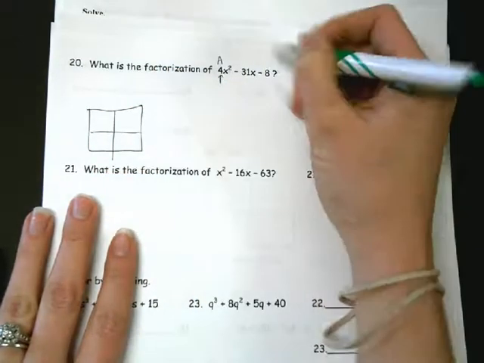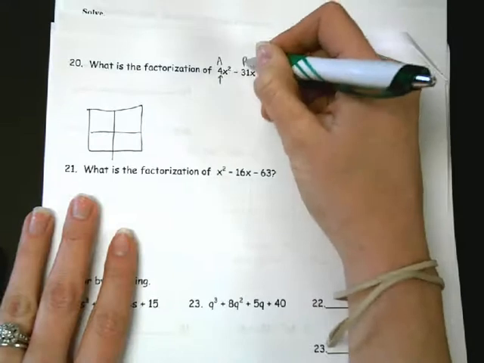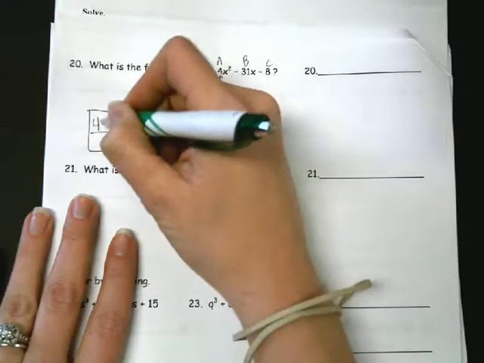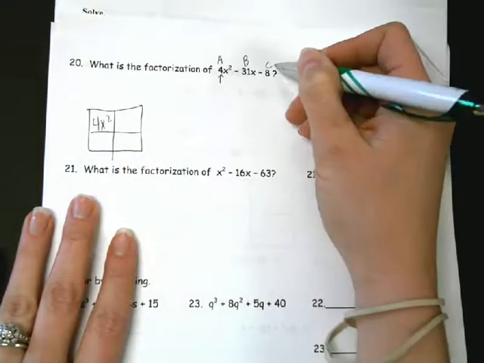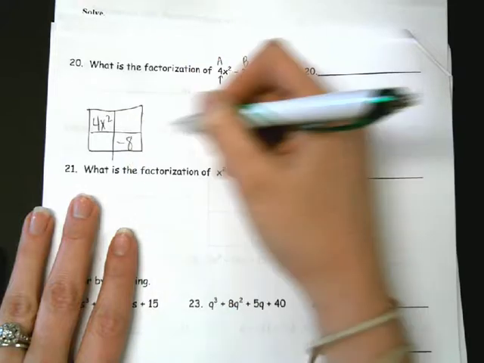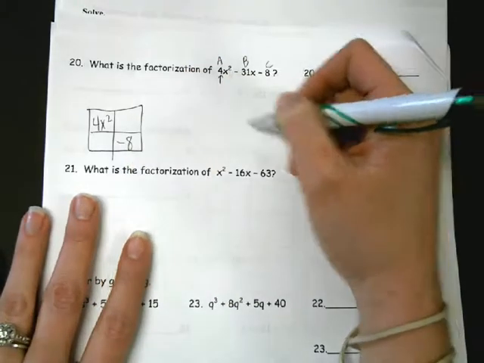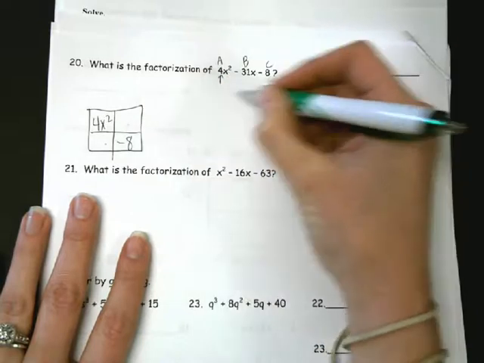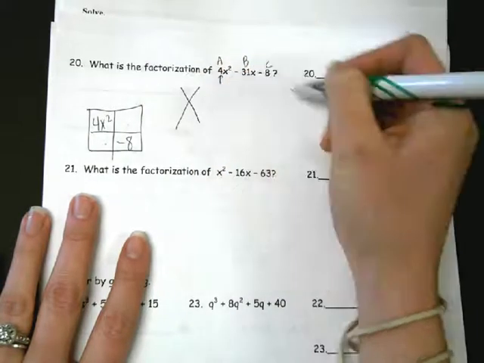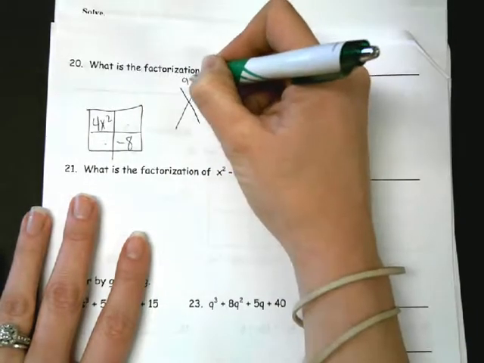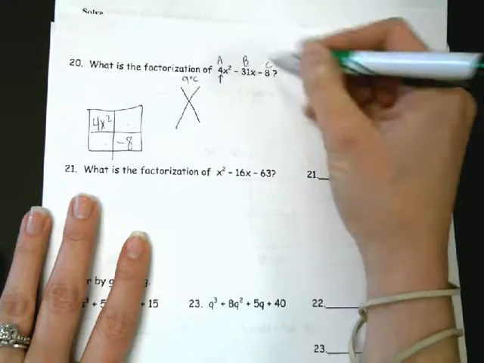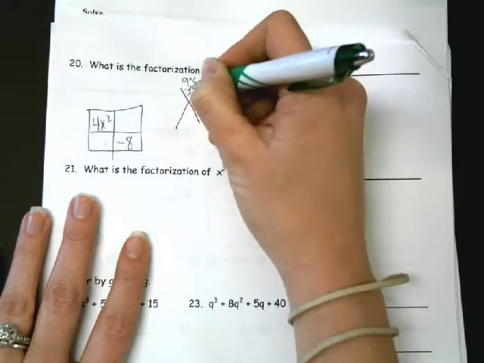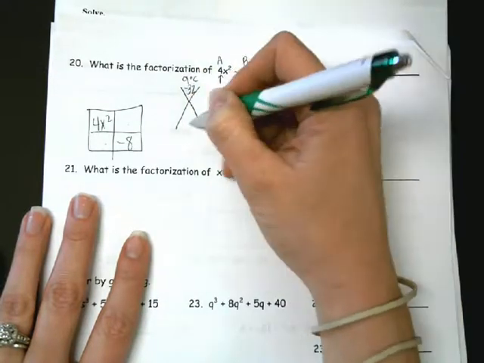So in my table, I'm going to put the a term here for x squared, and I'll always put the c term down here. Then to break up that b into these two boxes, you have to factor. So you think, what is going to multiply to give me a times c, which is a negative 32, and what's going to add to give me b, negative 31.